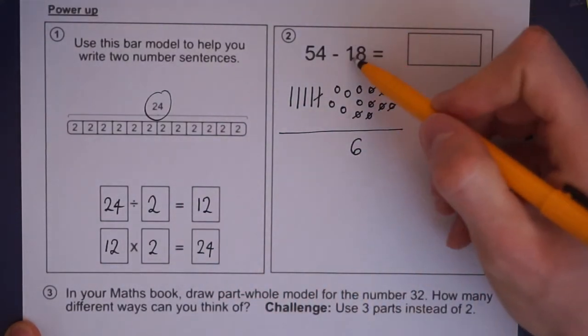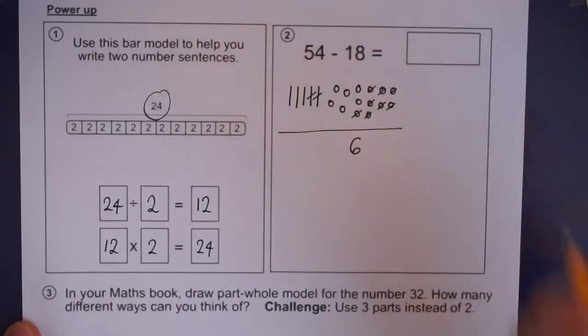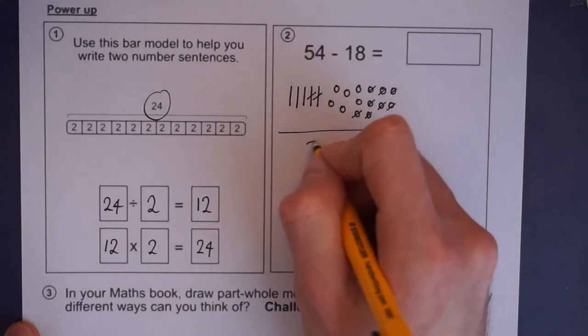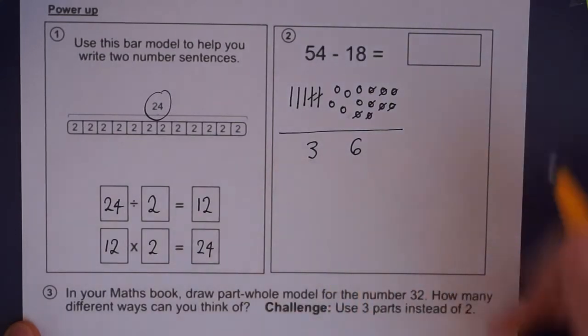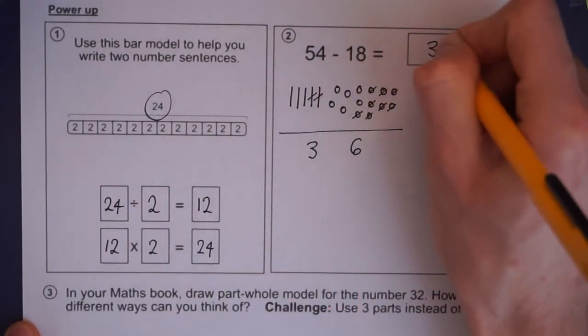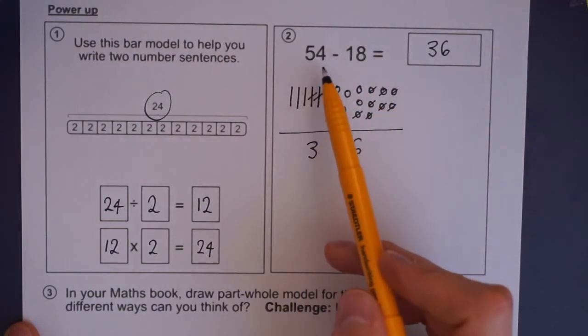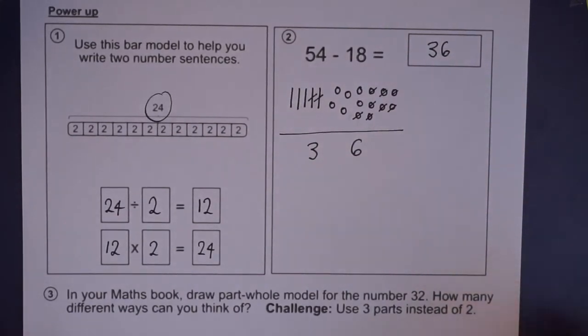Now I've got to remember that I've still got to take away this 10 in 18. So let's take away one more 10. And there we go, 1, 2, 3 10s left. So altogether, I have got the number 36. So if we read that whole number sentence, 54 take away 18 gives us 36. Fantastic. Okay, time to move to question 3 now.